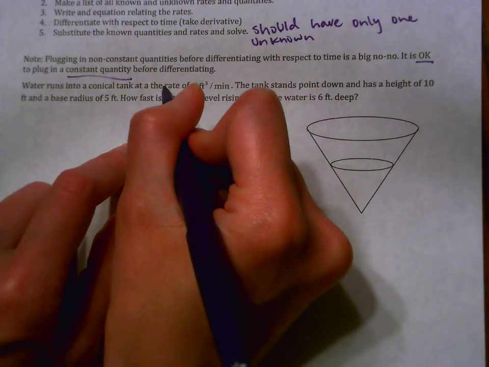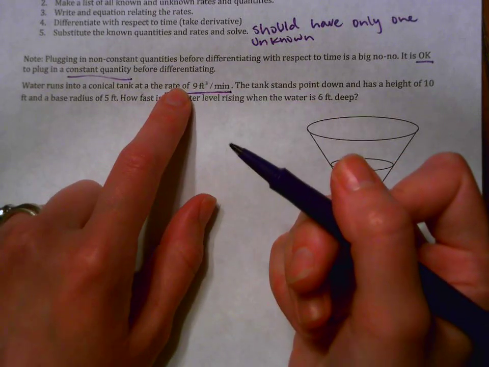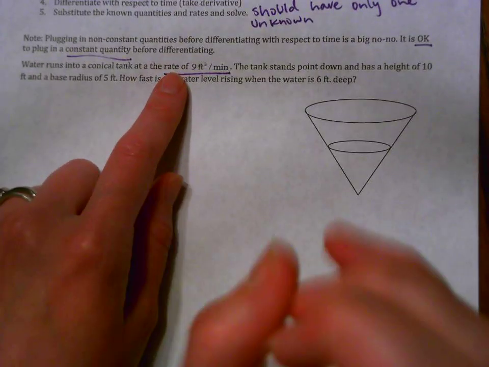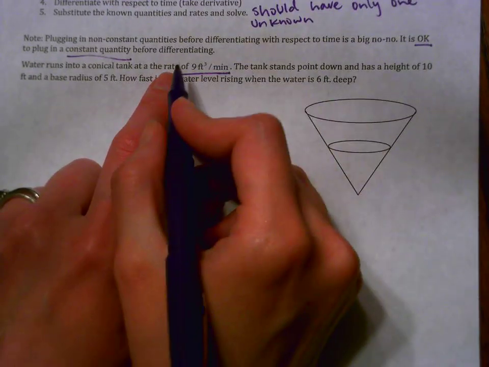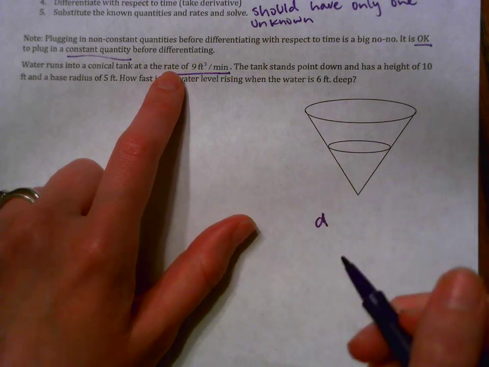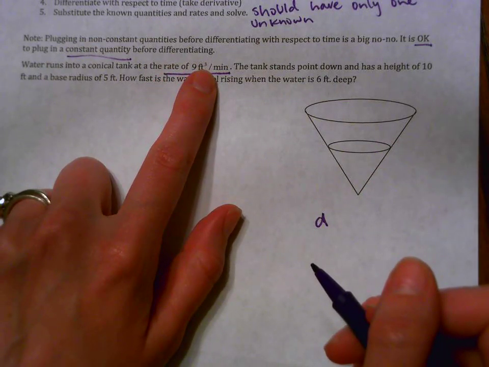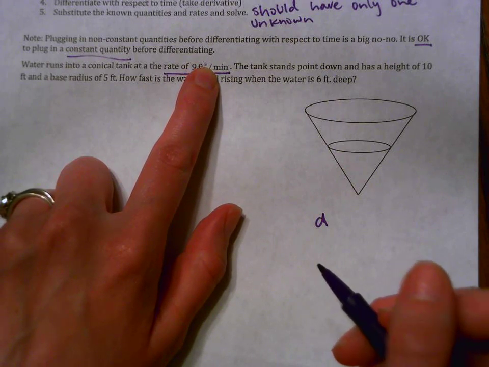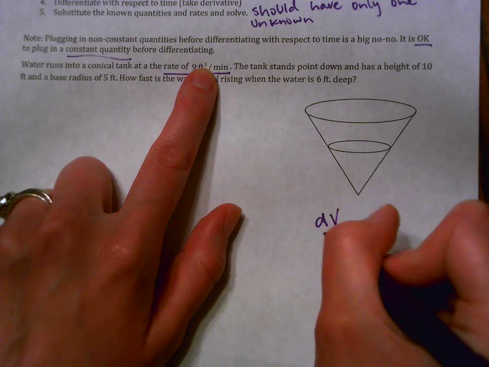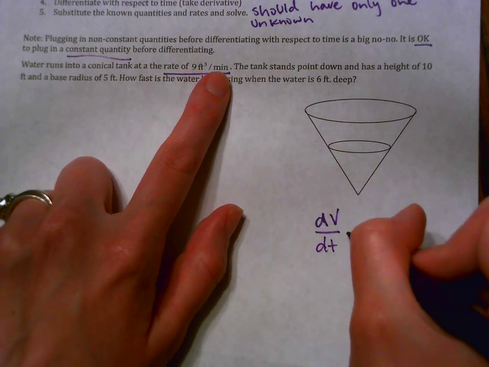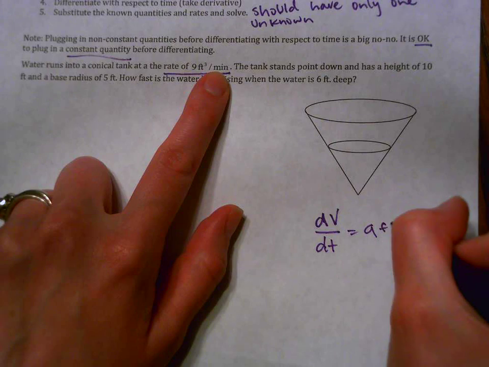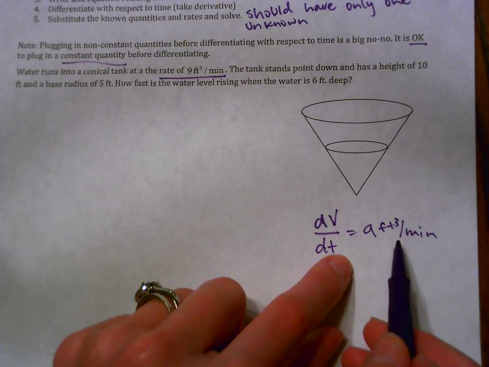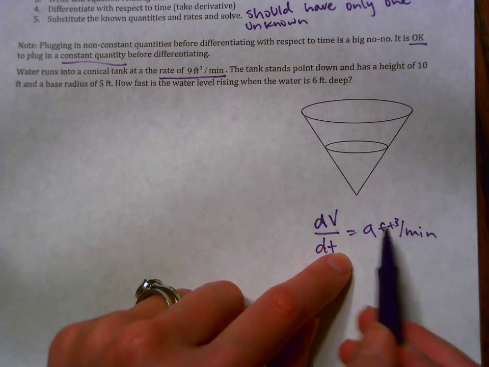So they gave you the rate of something. So if they give you a rate or how fast, or it's talking about rate, fast, that is a D number, a derivative number. And what is that the derivative of? Well, if you look at the units, it might help. Feet cubed, cubic something is volume. That is dVdt they gave you. 9 feet cubed per minute. So you notice volume on top, feet cubed, minute on bottom is your time. So the units should match.